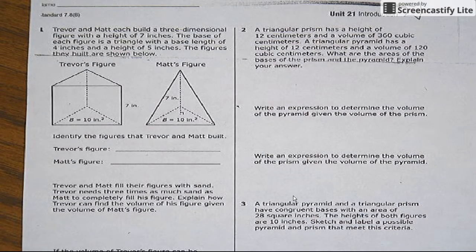Okay, it is February 24th. We're taking a look at pages 167 to 168 of the Motivation Math book.